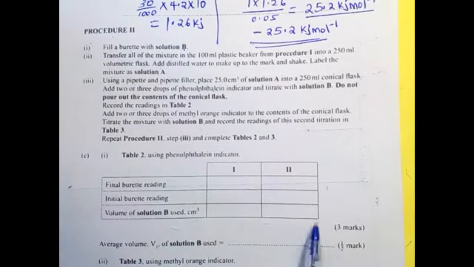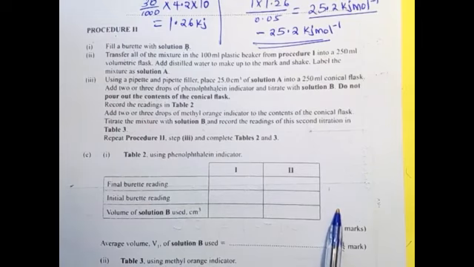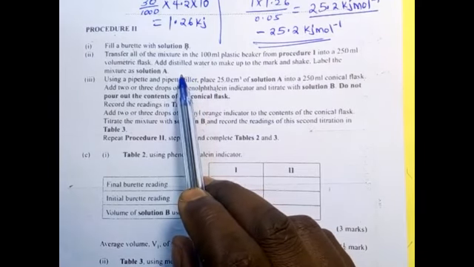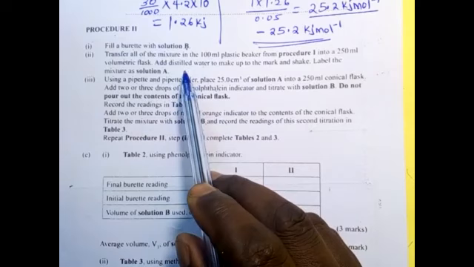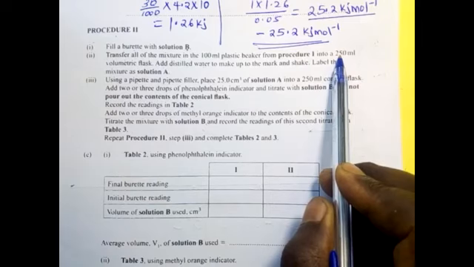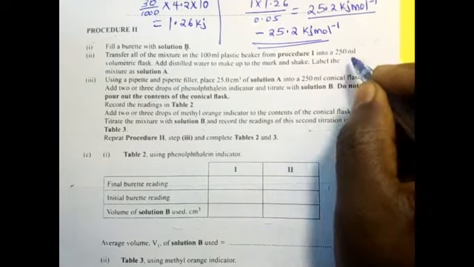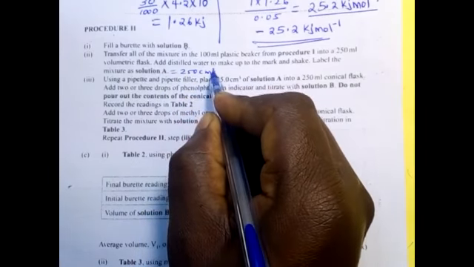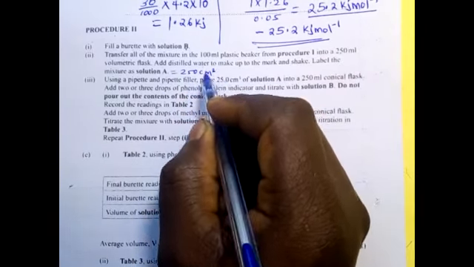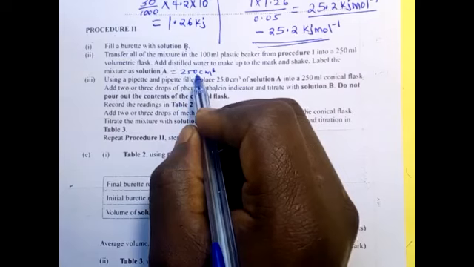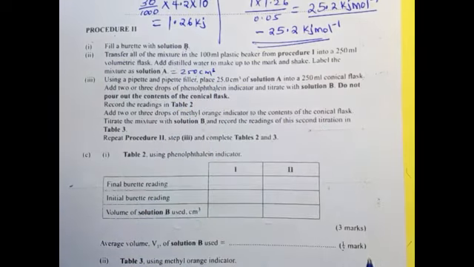Yeah, that is it. So the information I want you to understand is that we have 30 cm³ of sodium carbonate solution from procedure 1. We have put the solution into a 250 volumetric flask. We are adding water up to 250 cm³. So we are going to prepare solution A, which is 250 cm³. Right? This is the information you need to understand. So HCl is going to react with the carbonate solution. So that is correct.